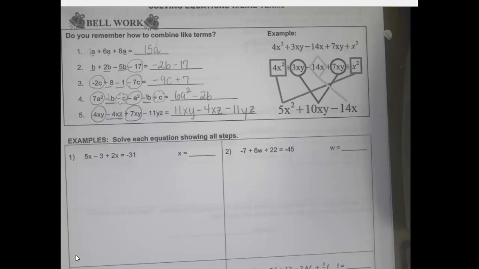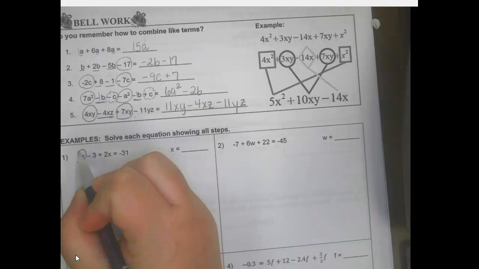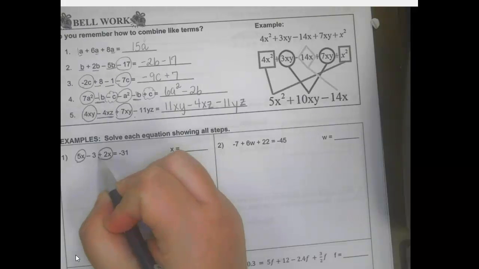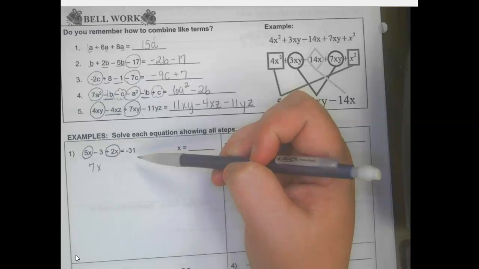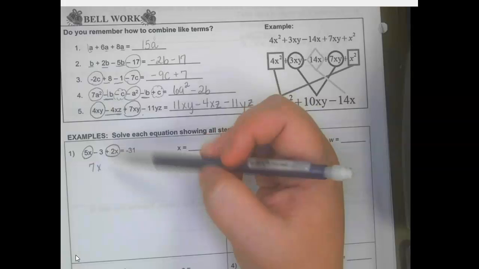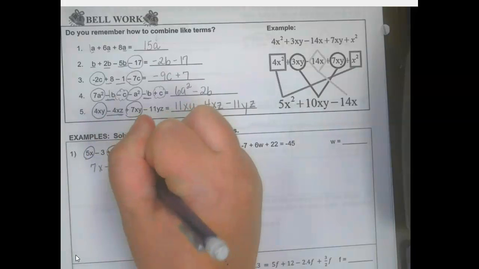Alright, so we're going to look at continuing to solve. We're going to look at the notes today, and then we're going to talk about a couple of questions that y'all missed on y'all's homeworks that were kind of common ones. So we're going to start by combining first. So I have 5x plus 2x, which is a 7x. Can I combine my minus 3 and my negative 31? Why not? Because there's an equal sign between them. I can only combine things that are on the same side. So we keep that minus 3 equals negative 31.